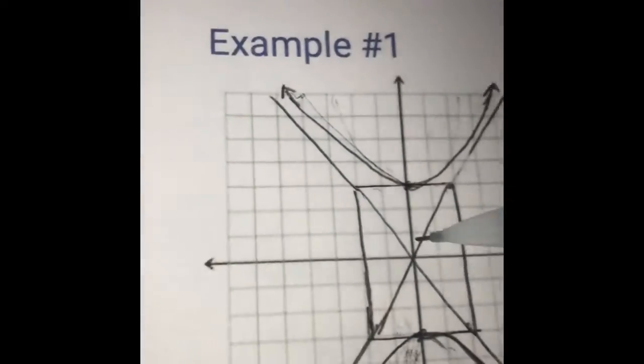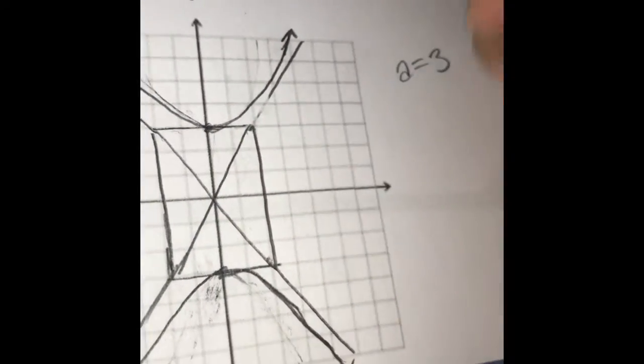For example 1, we need to use the information provided to write the standard form equation of each hyperbola. So we could count right here easily that this is 1, 2, 3 units. So a equals 3. This is the transverse axis, which is y, that's a. For the conjugate axis, which is b, it's 1, 2 units. So b equals 2. The center is at (0, 0).